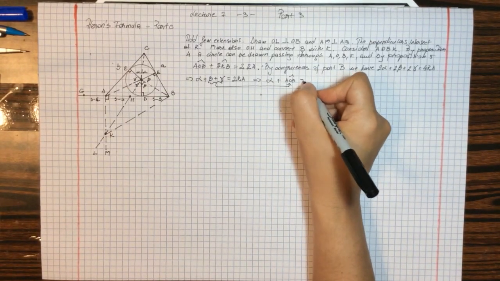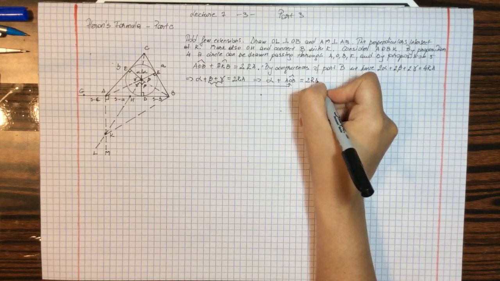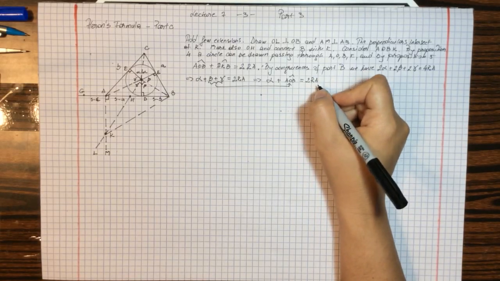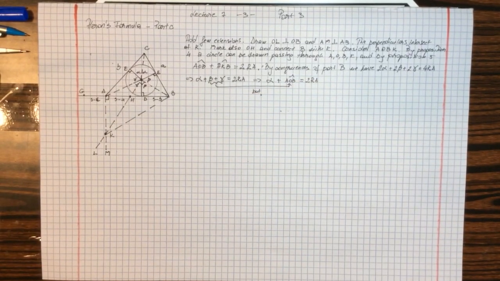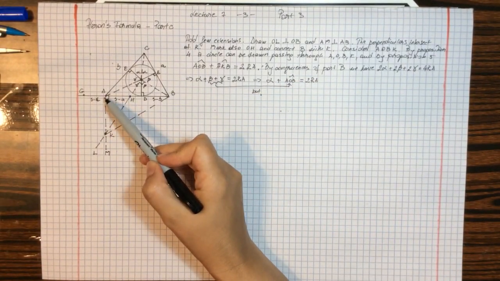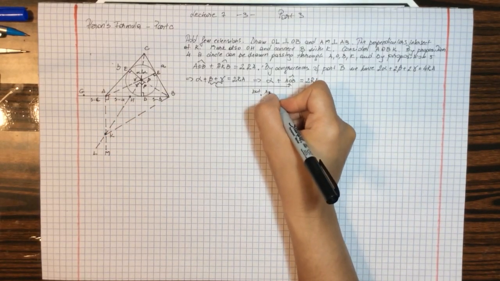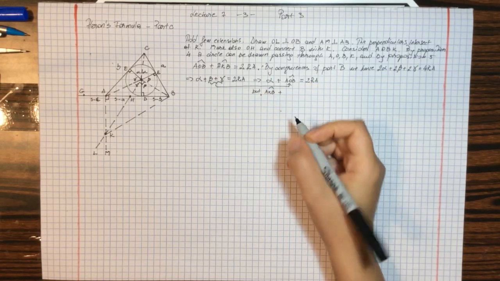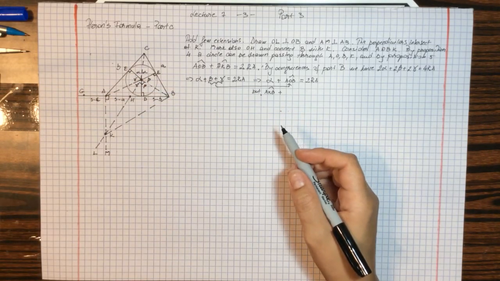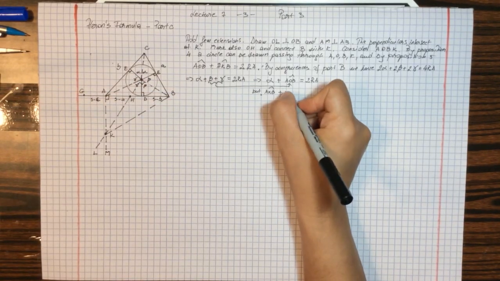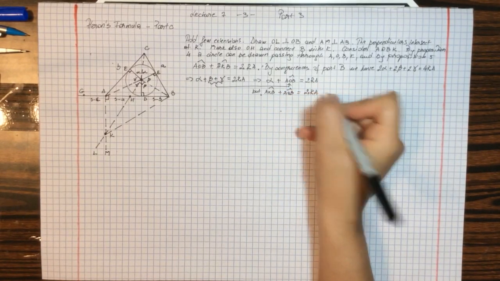We're saying that gamma plus angle AOB is also equal to 2 right angles. But what do I know? I know that AKB is a right angle, angle AKB, plus the angle AOB, again from proposition 5, plus the angle AOB, the same angle, is also equal to 2 right angles.